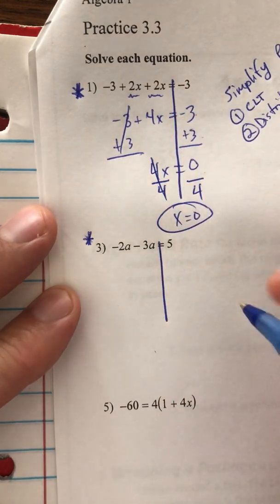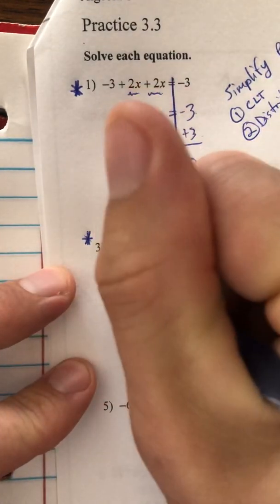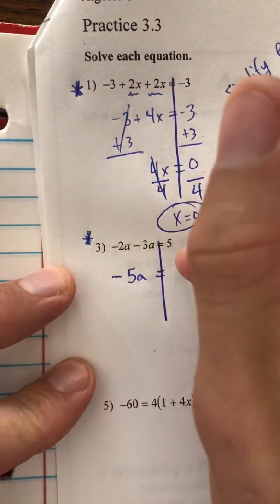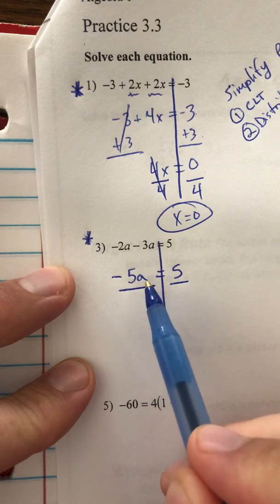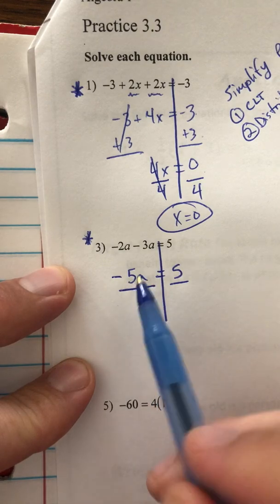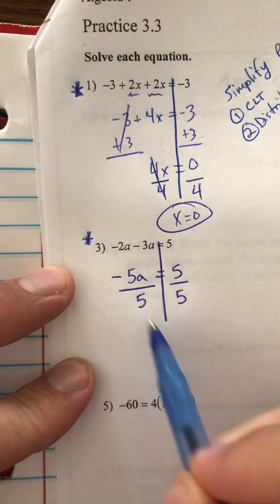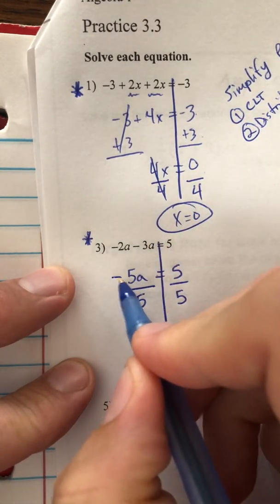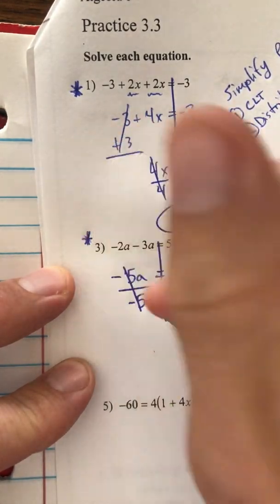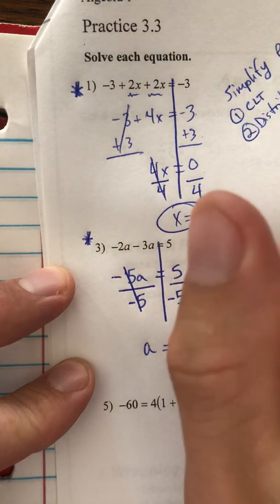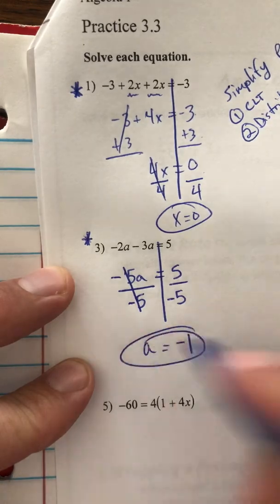Okay, the next one is this one. I'm going to make my river. And I've got no distribute, but I've combined like terms, so that's negative 5a equals 5. And this is negative 5 times a, so the inverse is divide. And a mistake might be to divide by 5. This will actually give you negative a. So this is negative 5 times a, so I want to divide by negative 5. Negative 5's cancel, and a is equal to negative 1. 5 divided by negative 5 is negative 1.